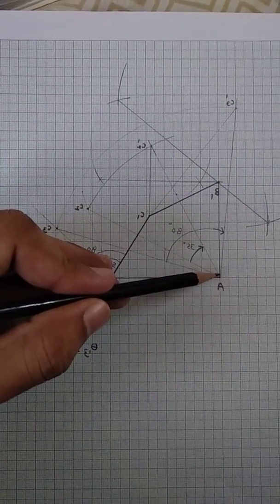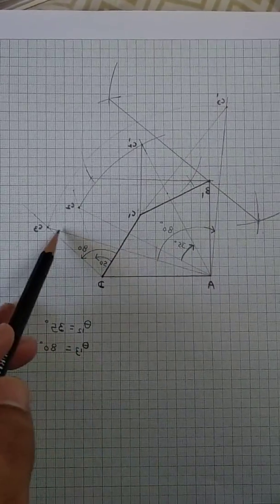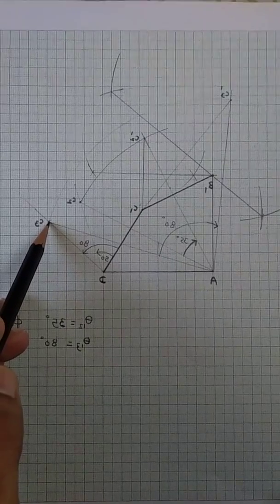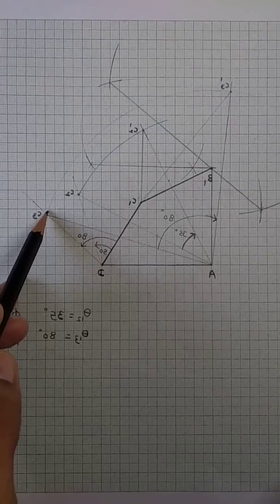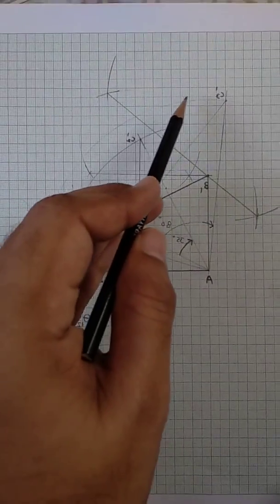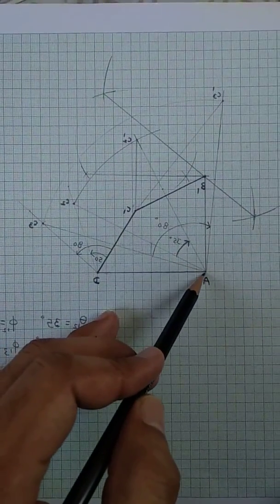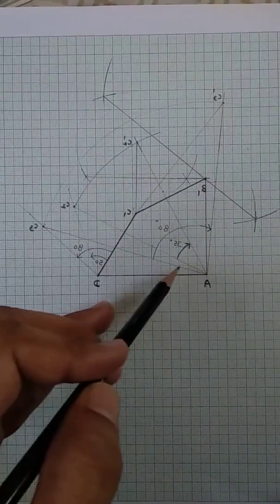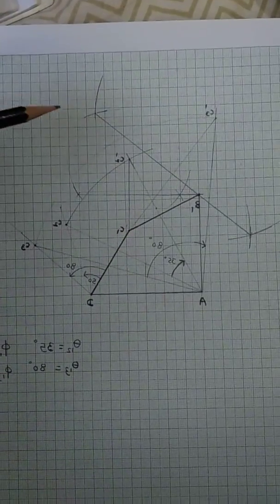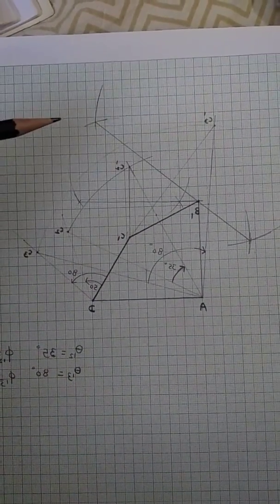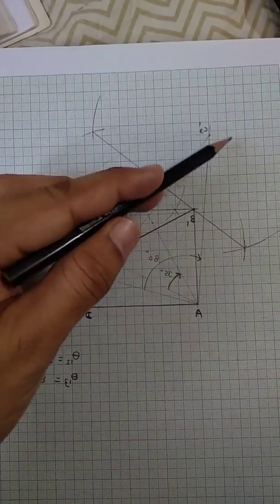Again, with compass on A and radius as AC3, we draw an arc of now 80 degrees anti-clockwise. So you can see, we obtain the point C3 dash. Angle between AC3 and AC3 dash is 80 degrees. Now we obtained two new points, C2 dash and C3 dash.